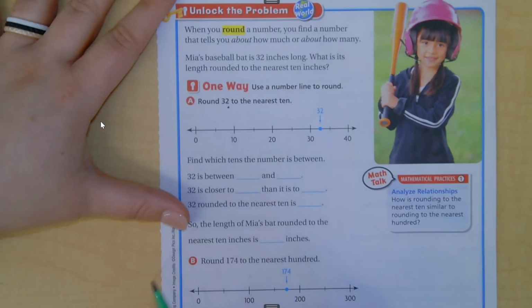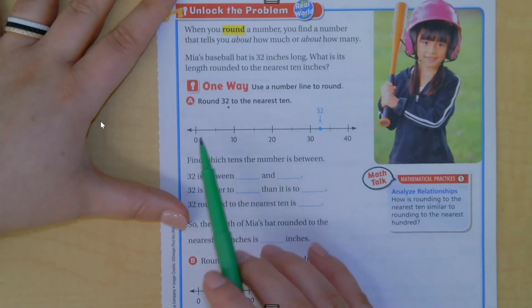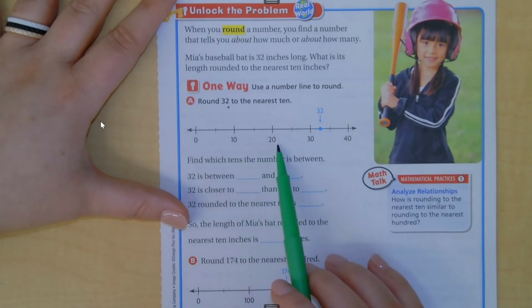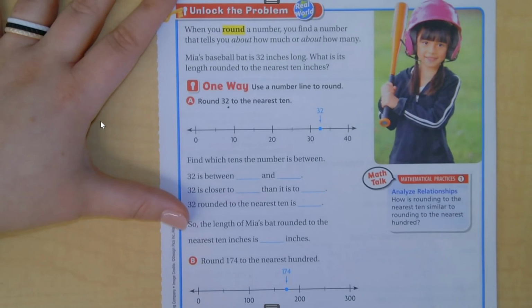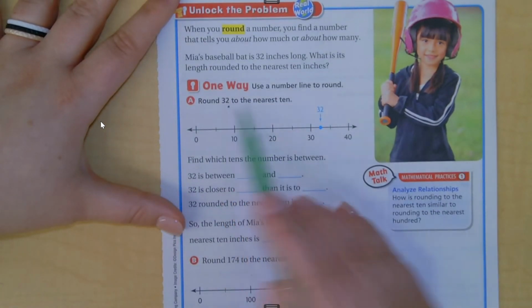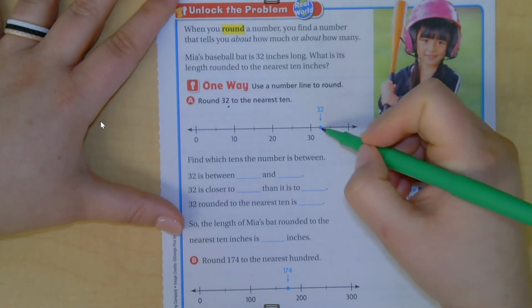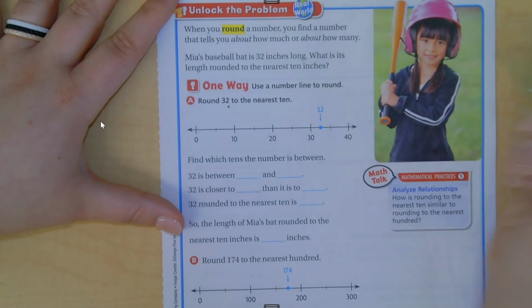So we're going to use a number line this time. They have the number line drawn out for you, and it's 0 to 40. And notice they counted by tens. Our number is 32. So they have found that number on the line for you and plotted it. So here's your 32. It's about here.